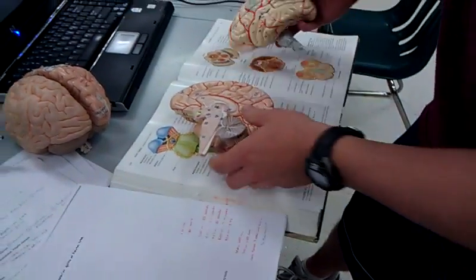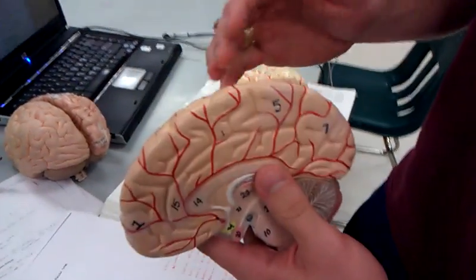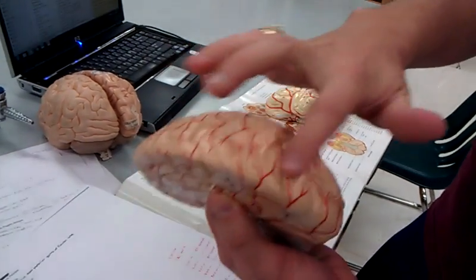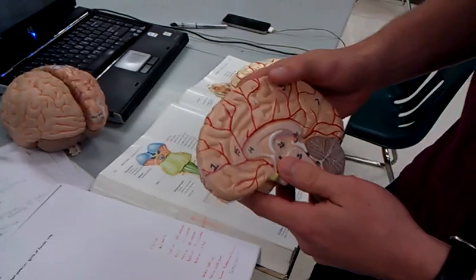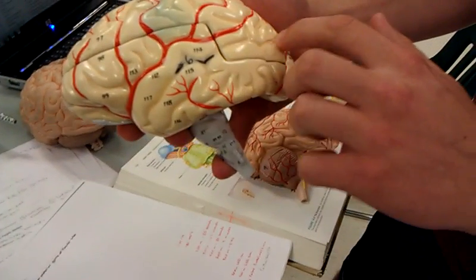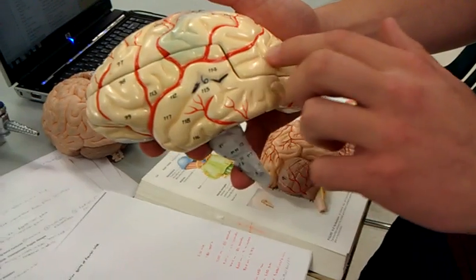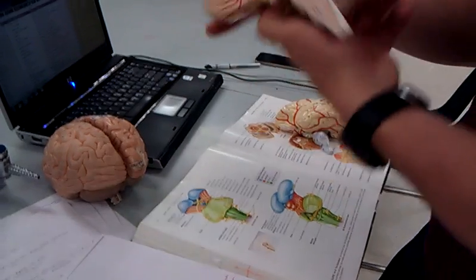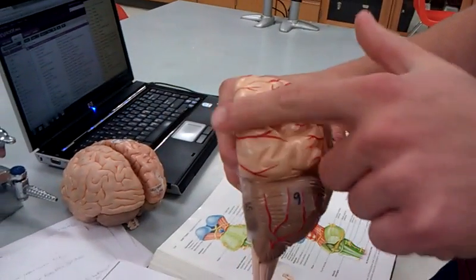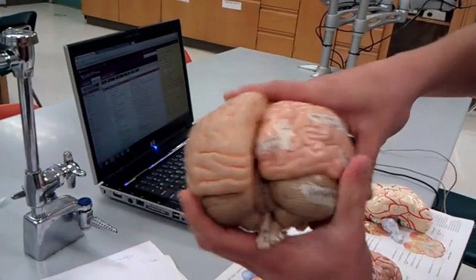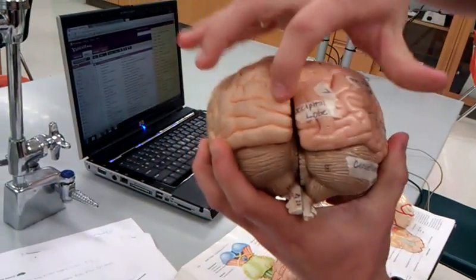So, going next. Alright, back to this model. We have number 5, which is the parietal lobe, which I just talked about. This is the back region of the brain. Okay, and then the lateral sulcus is this crack right along the side of the brain. And the occipital lobe is in the very back of the brain. It's this back region. You can also see it really well on here. So it's just right back here.